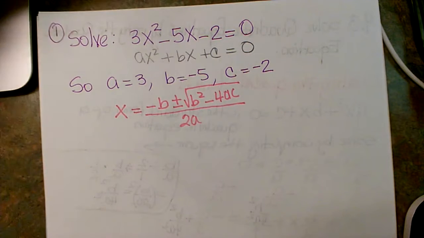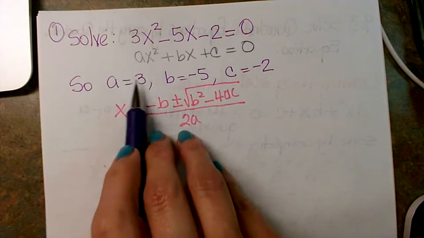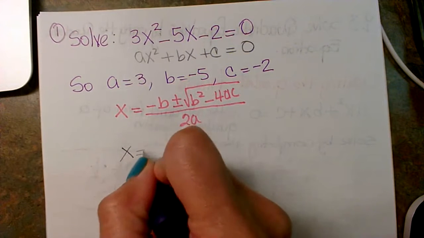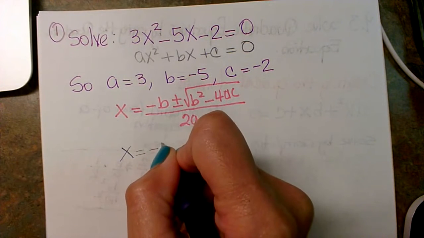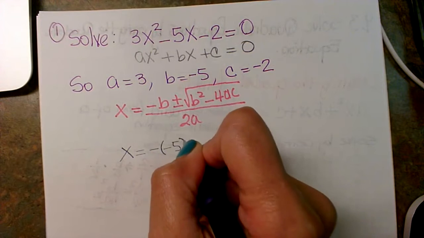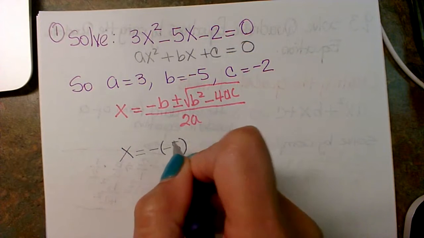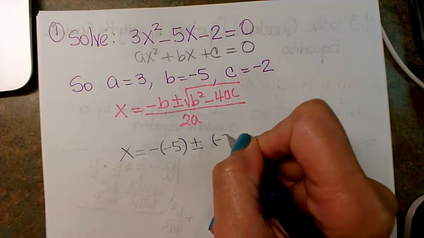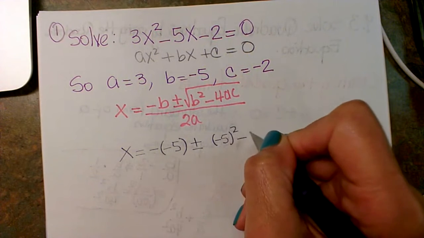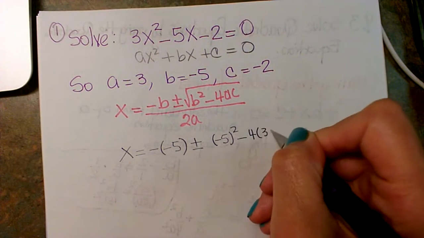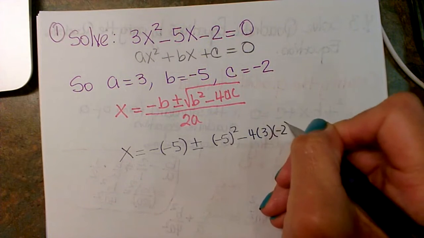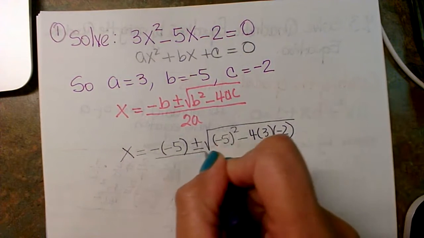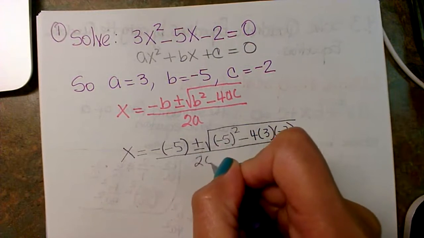And all we need to do is plug in these numbers here. So we know that x is equal, b is negative. So don't forget that you have two signs here, the -5 and the negative from the b. -5 is squared, minus 4, a is 3, and c is negative 2, over 2 times 3.